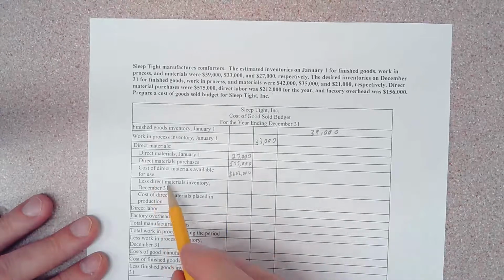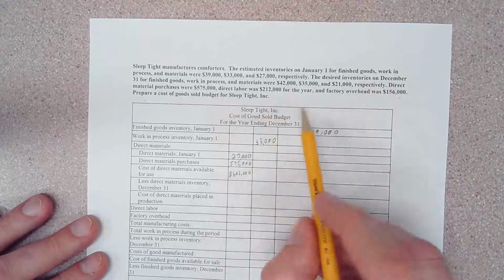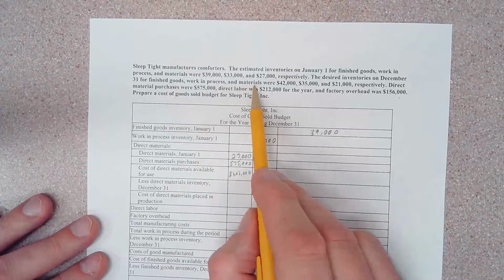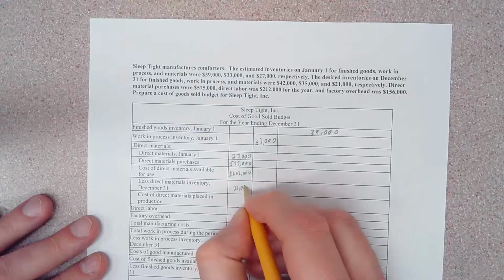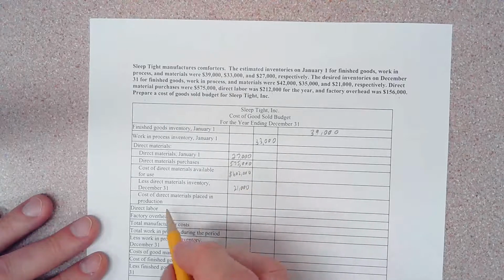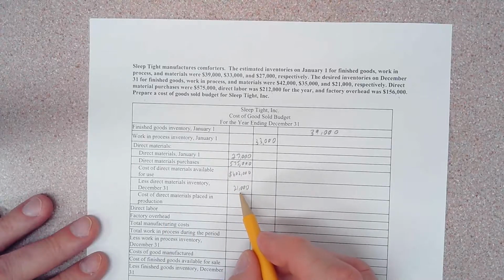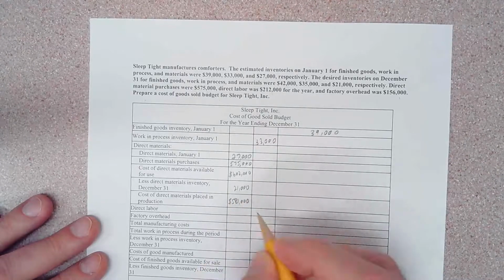It says less direct materials inventory on December 31st. That would be 21,000. Cost of direct materials placed in production. This 21,000 is not placed in production because it's going to be part of ending materials inventory. So if we calculate that out, we come up with $581,000.